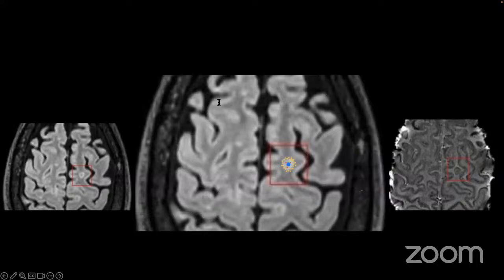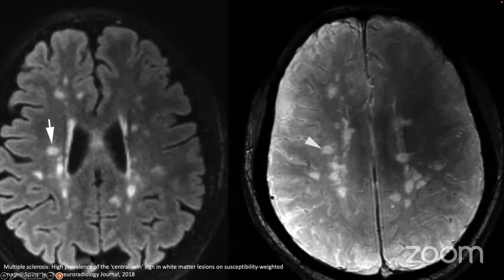So Dr. Yasser is asking about the lines, the Virchow-Robin lines or central vein lines, if they are not matching exactly these lines. If most of the lesions are not matching this line, it is likely not MS. If most lesions follow this pattern, follow the linear pattern, then you make a conclusion that this is MS. And actually, it can be helpful in challenging cases with multiple white matter hyperintensities. And here's another example of the central vein sign. On the right hand side, you will see a gradient echo.